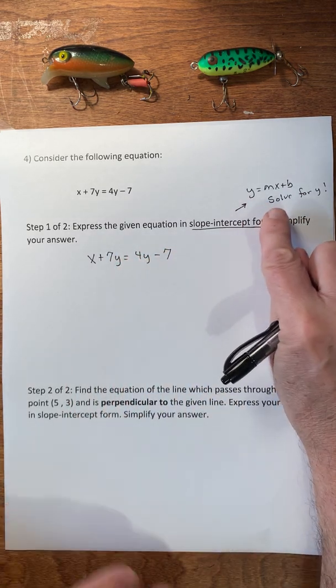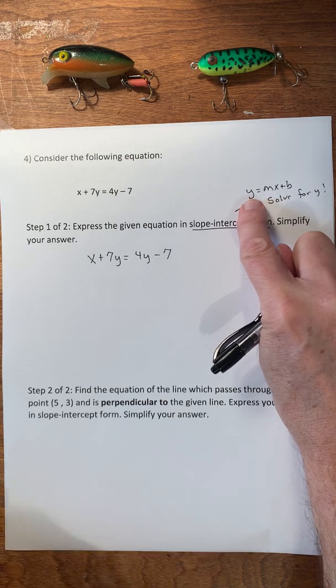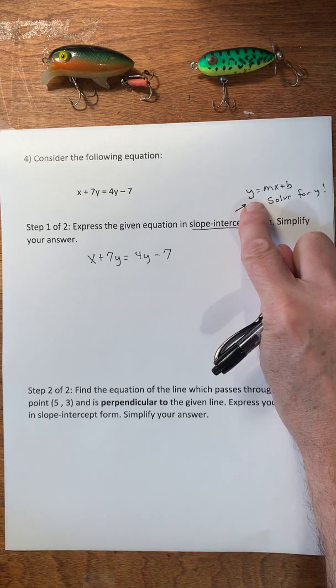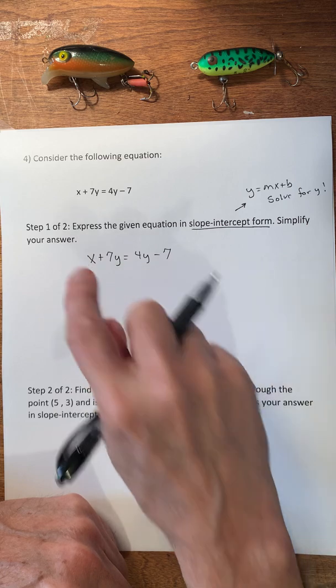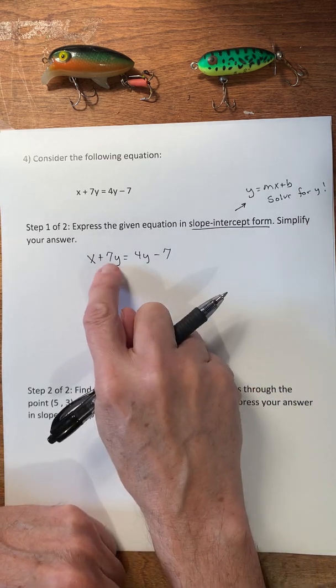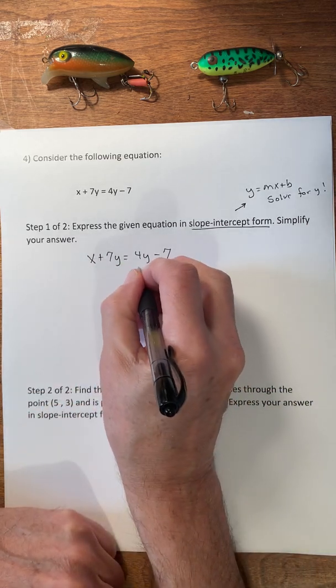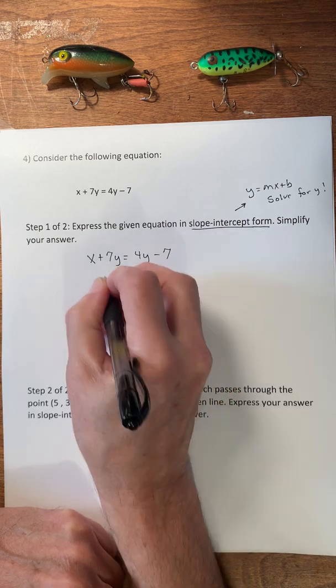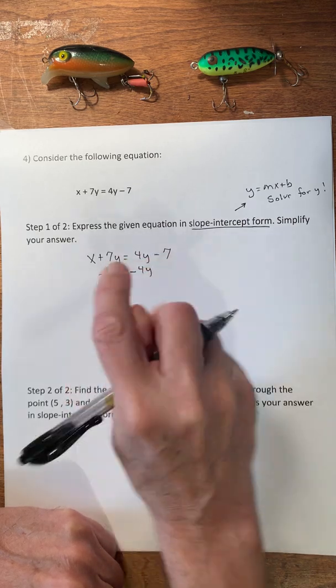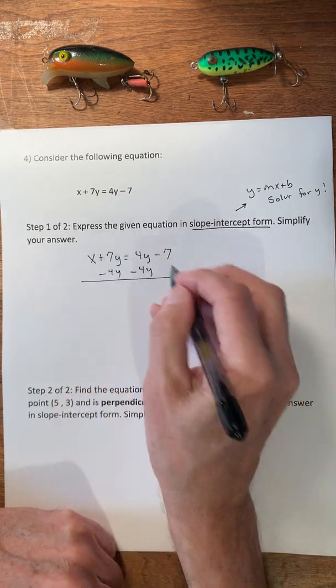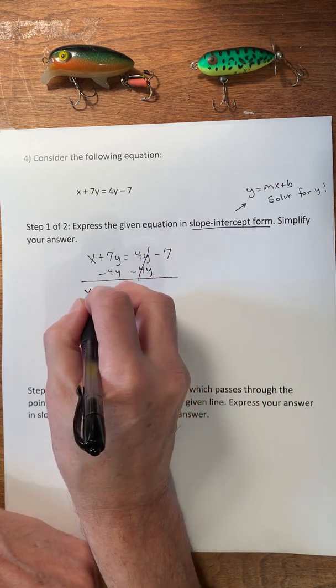Now notice slope-intercept form, the y is on the left. That's the traditional way of writing it. So we're going to get our y's on the left. This is going to be my y side. So I'm going to subtract 4y from both sides to eliminate the y's on this side. Adios.